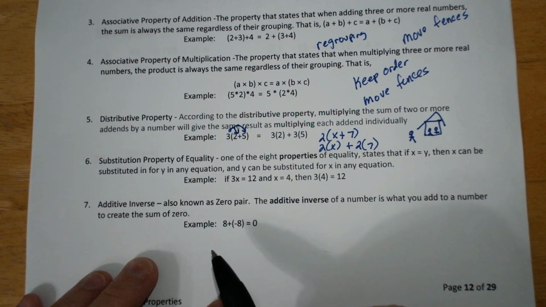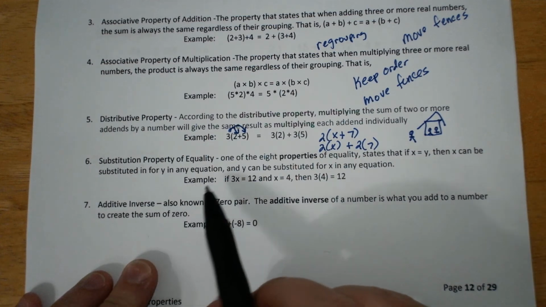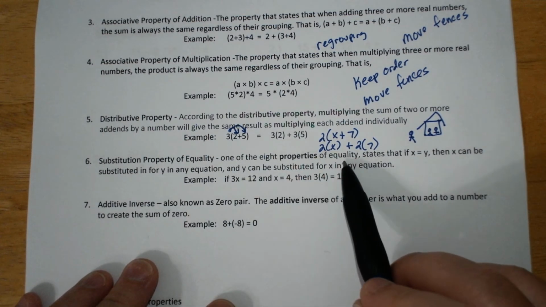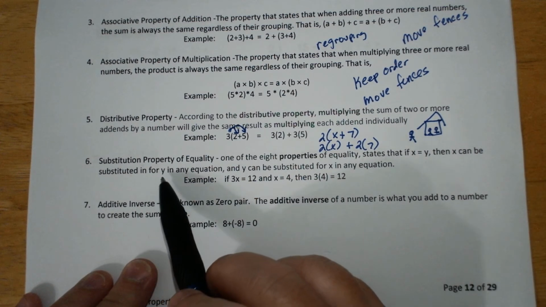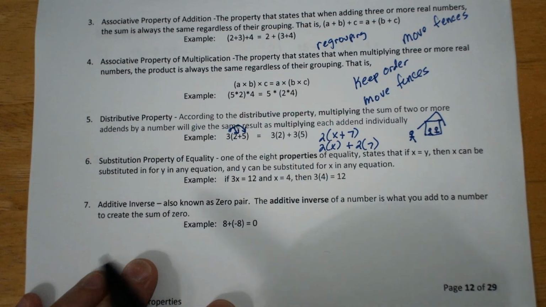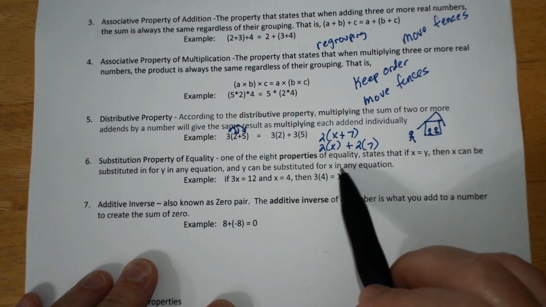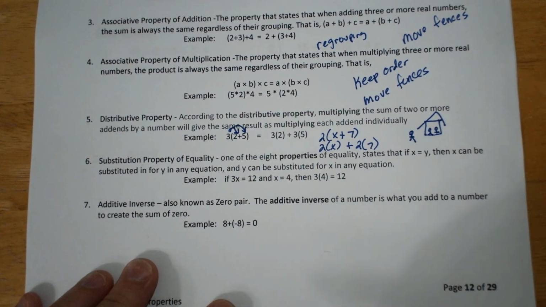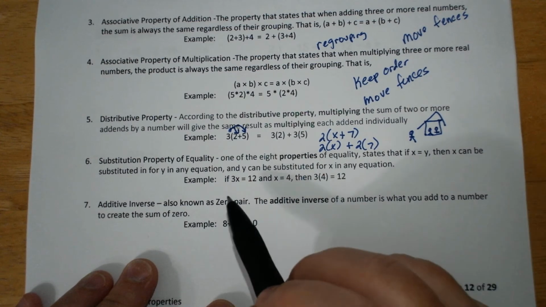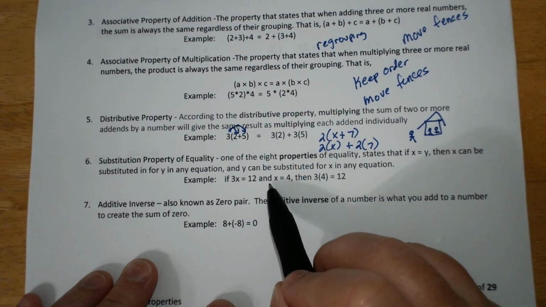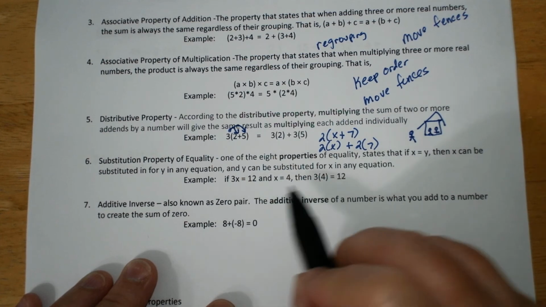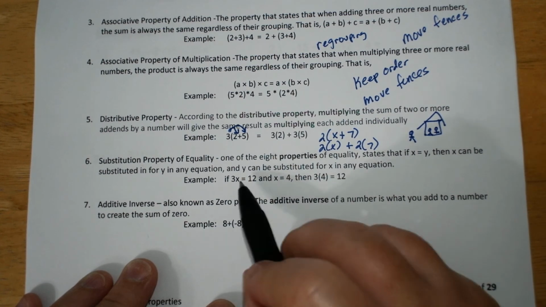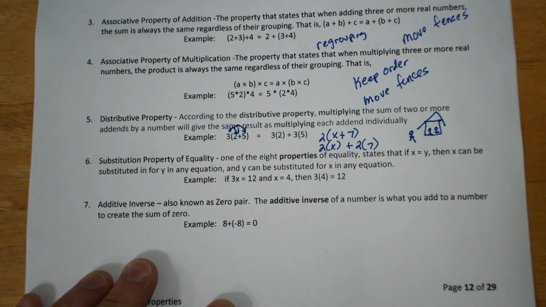Substitution property, we had a definition on the previous video. On this one, it is one of the 8 properties of equality. It states that if x equals y, then x can be substituted in for y in any equation, and y can be substituted in x in any equation. Basically, it says if you have 3x equals 12 and x equals 4, I'm just going to substitute that x. I'm going to remove that x and substitute in the 4.